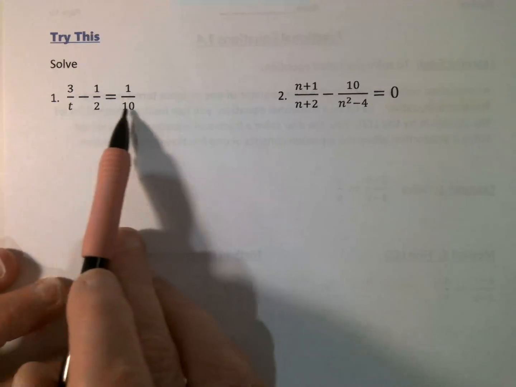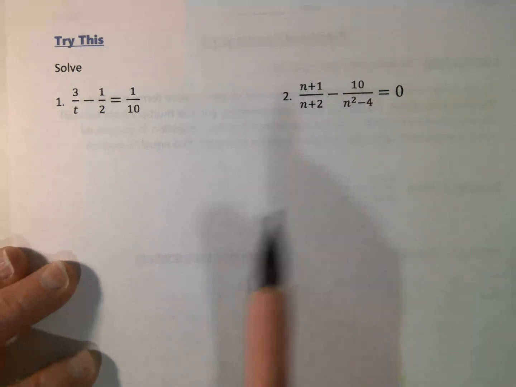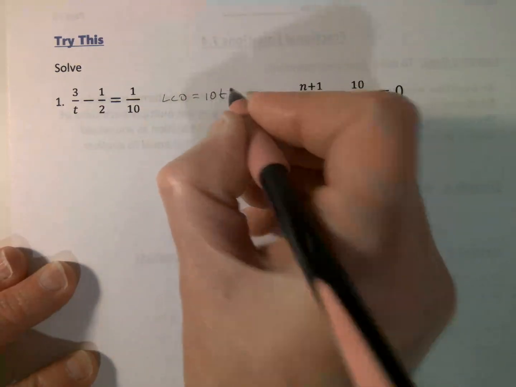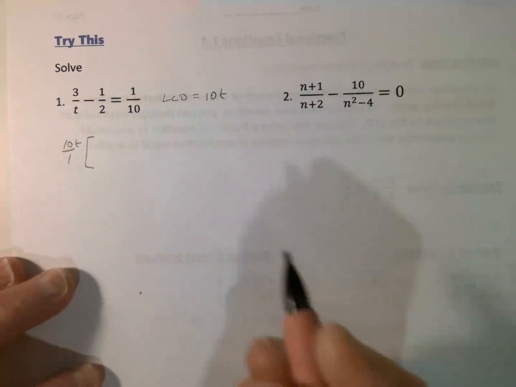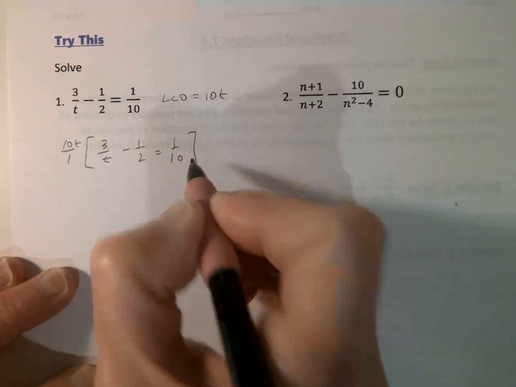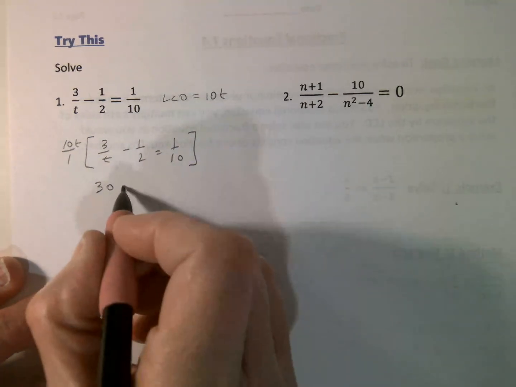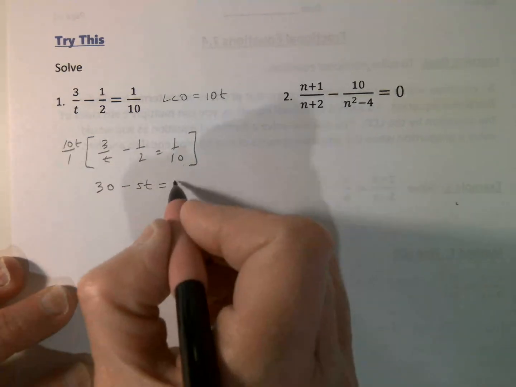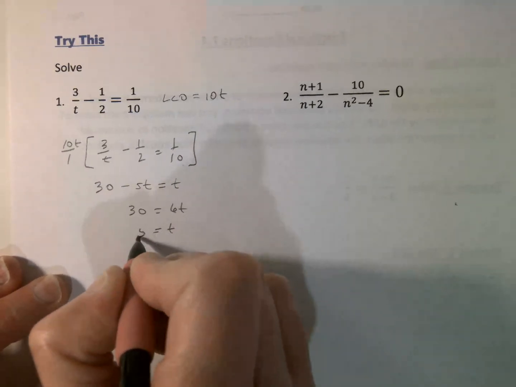Okay, so here we have an equation. It's a fractional equation, but it is not a proportion. So in order to solve this, I'm going to have to find the LCD. 2 goes into 10, so it's going to be 10t. That's my LCD, 10t. So I'm going to multiply my entire equation by 10t over 1. So I have 3 over t minus 1/2 equals 1/10. And here when I multiply, the t's will cancel out, and I'm left with 30. And here, 10 divided by 2 is 5, so I have 5t. And the 10s will cancel out, so I'm left with t there. That's going to give me 30 is equal to 6t, and t is equal to 5.